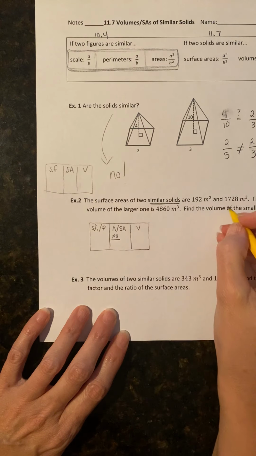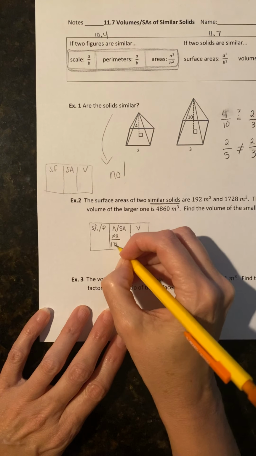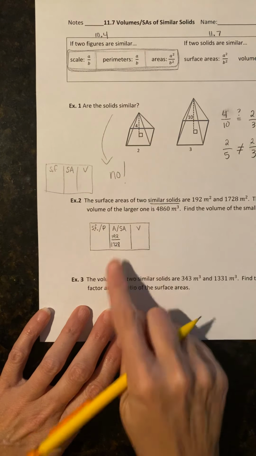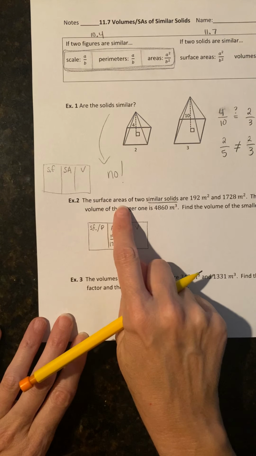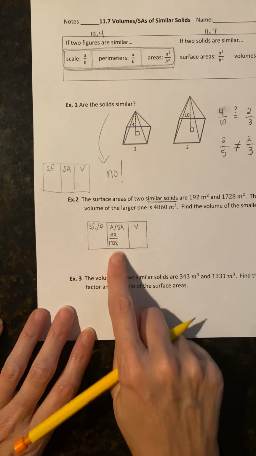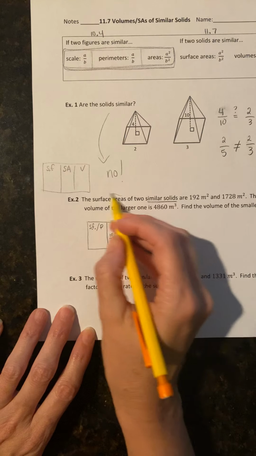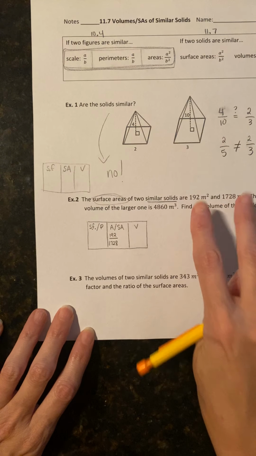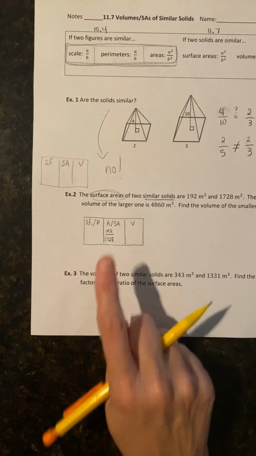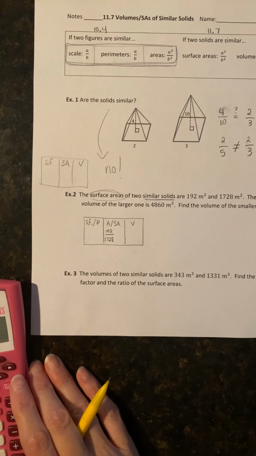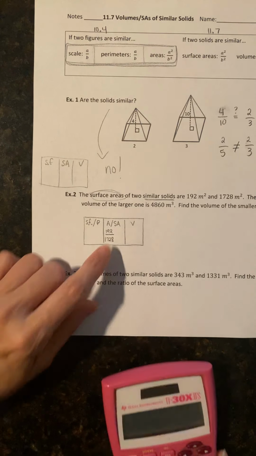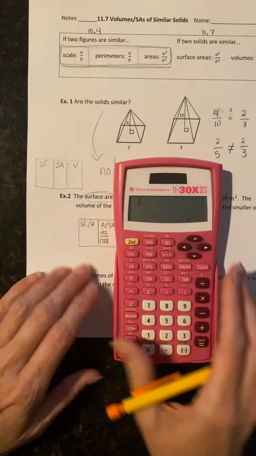192 over 1728. That's the ratio of the surface areas. And I put it there because it says that. Okay, now, I would reduce that. It very likely reduces, and I know it does because they're both even, but I would reduce it.